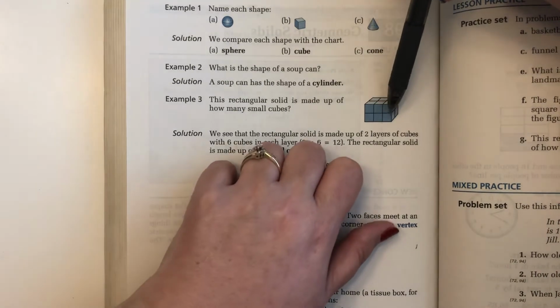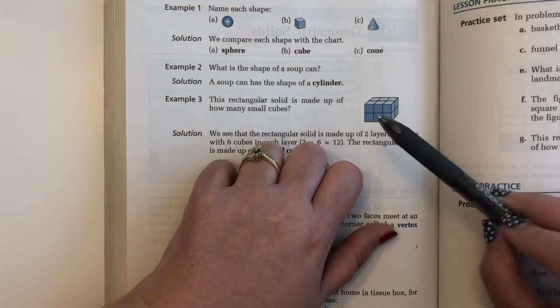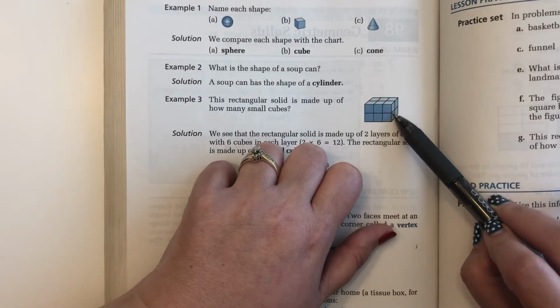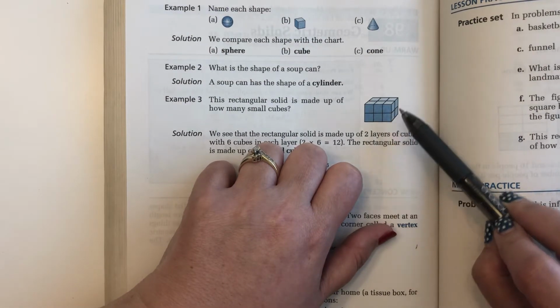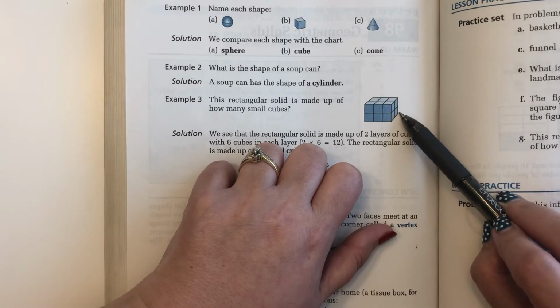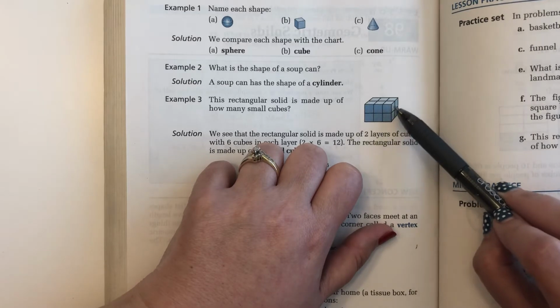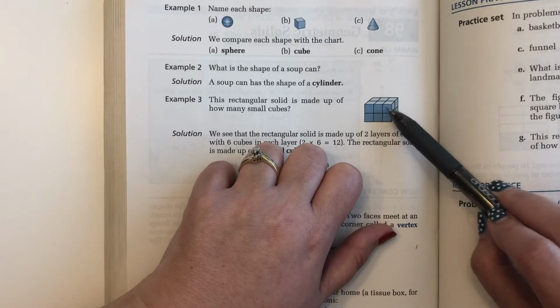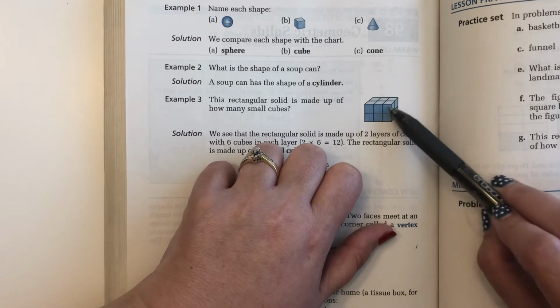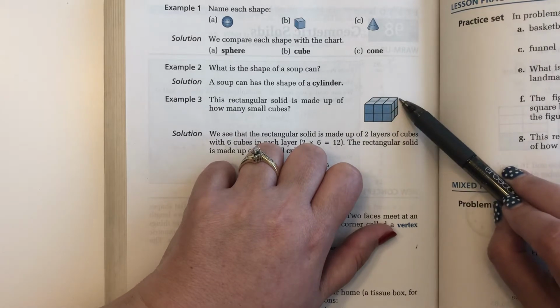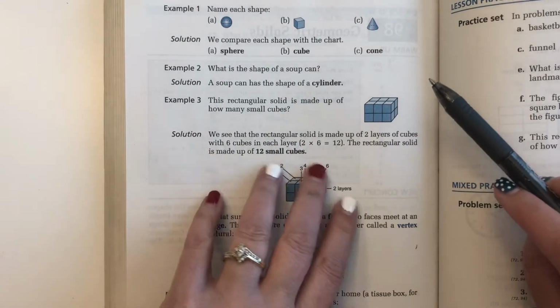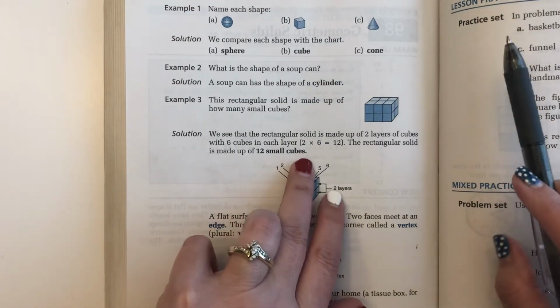So we know there's 6 cubes in the first layer, and then if we look at the side here, we can see this is layer 1, which we just counted, and this is layer 2 behind it. So there's 2 layers of 6 cubes, or 6 times 2, which tells us there are 12 small cubes.